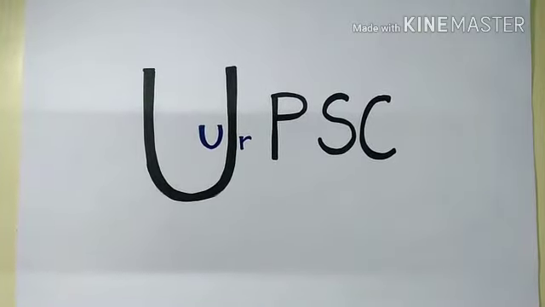So today we'll start with another topic of geomorphology, that is erosional and depositional landforms. Today we'll do Aeolian landforms. So let's get started.